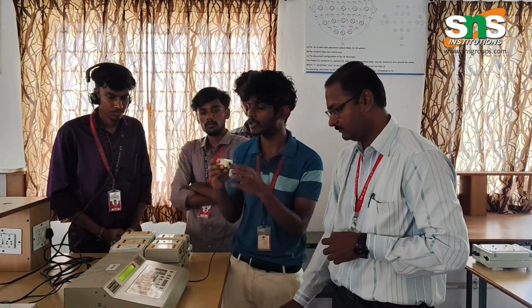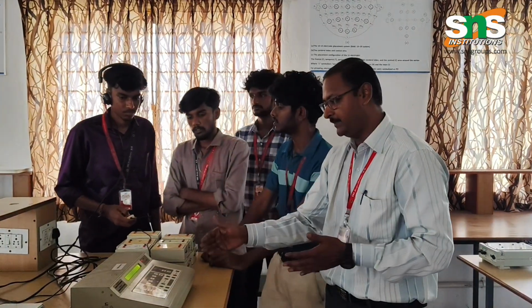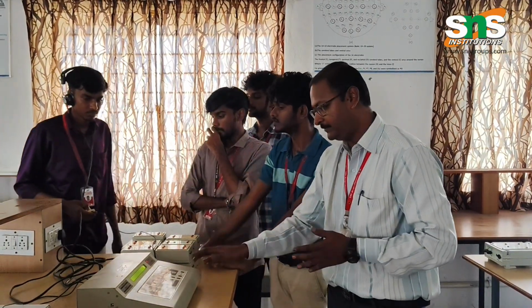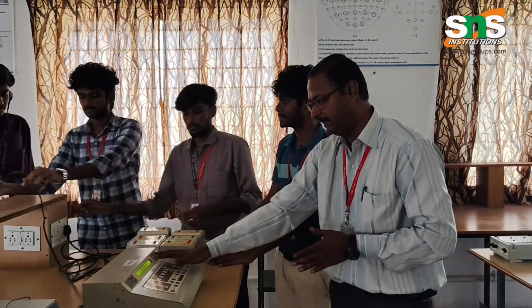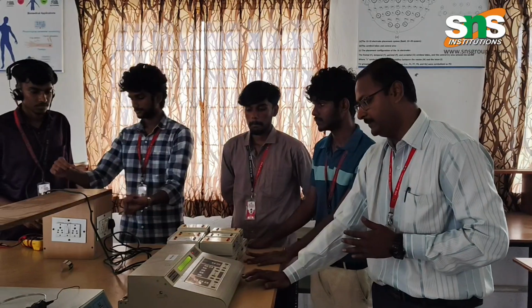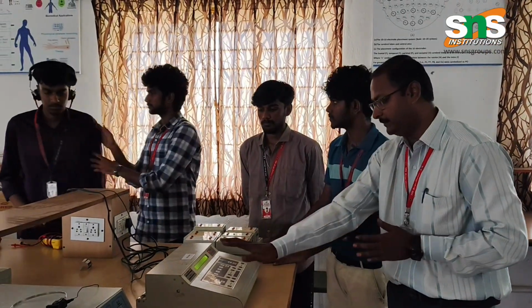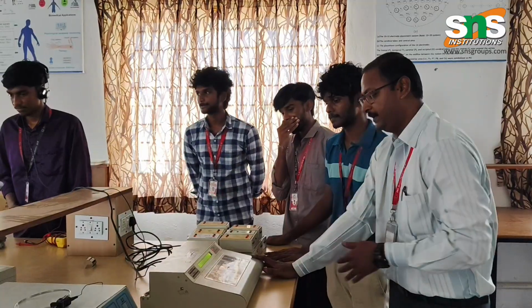And now we are giving this to the patient. The patient has been isolated from the machine, so the patient is not able to see the information we are feeding in here. The decibel level, the frequency, and whether the sound is given to the left or right cannot be seen from this machine. So the patient has been isolated.